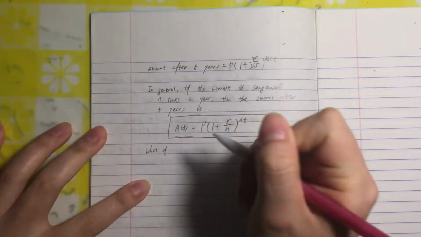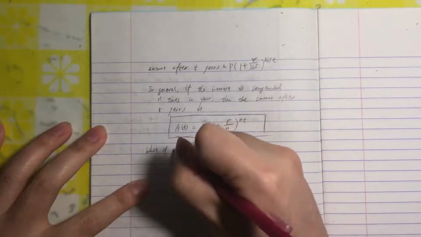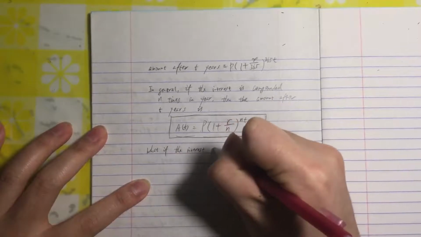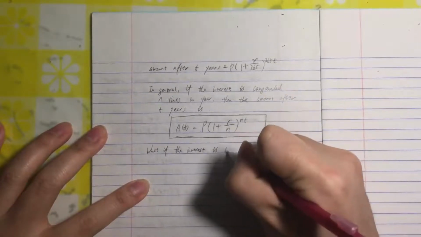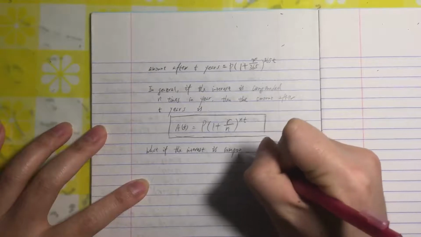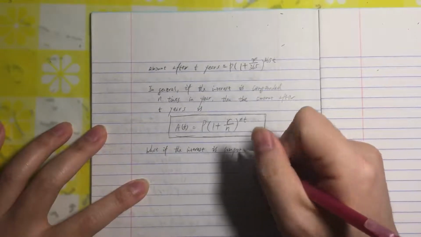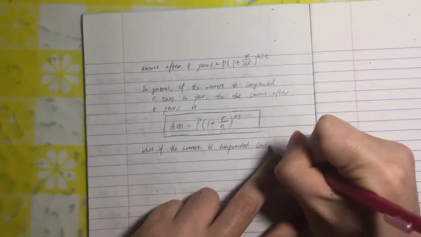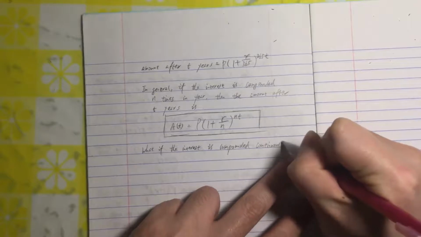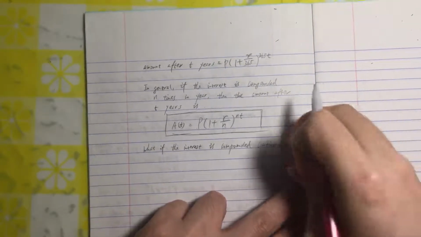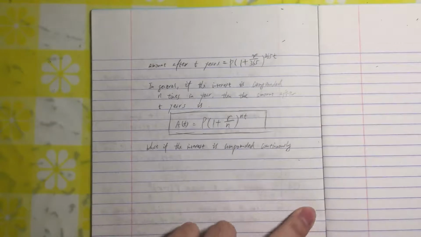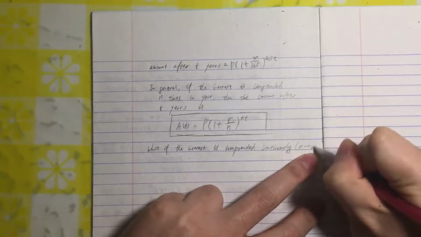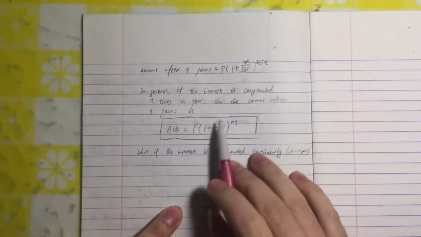What if the interest is compounded continuously? It means we calculate the interest every second, every moment, which means n approaches infinity.